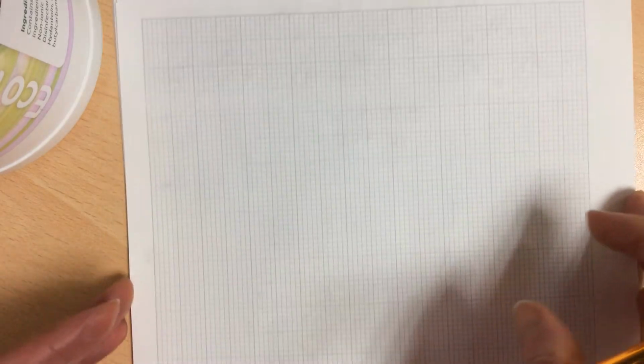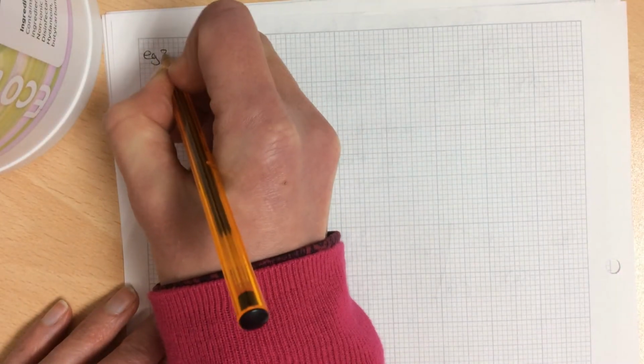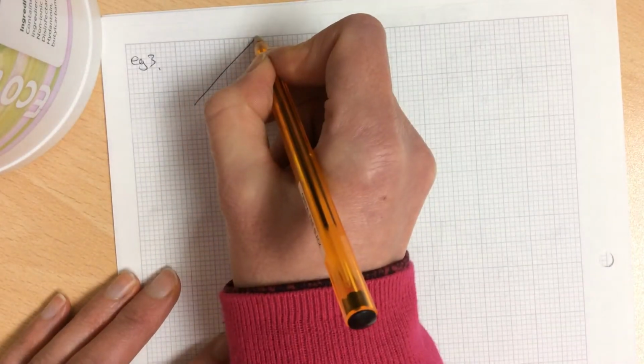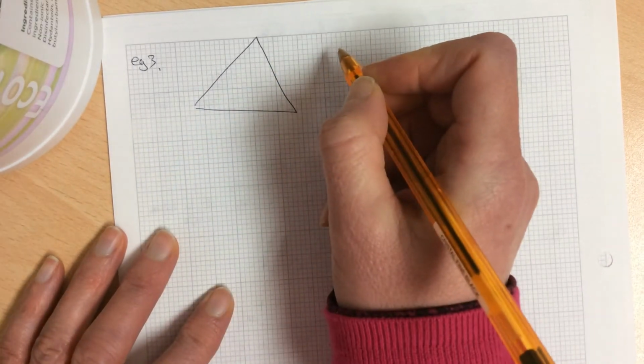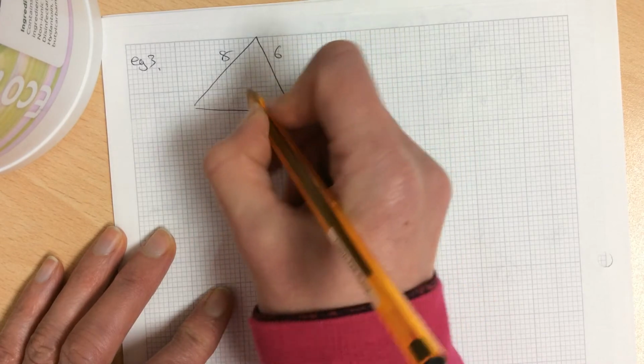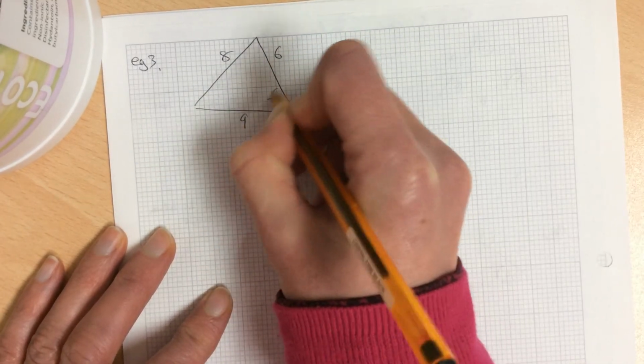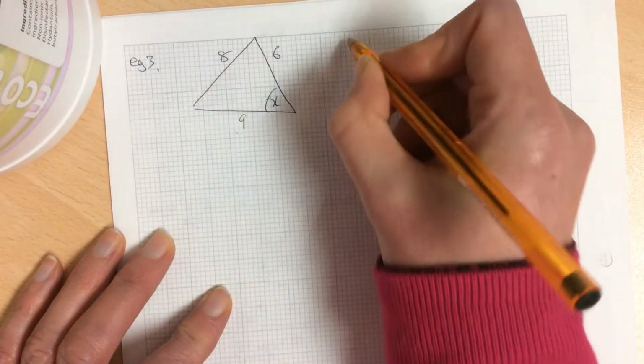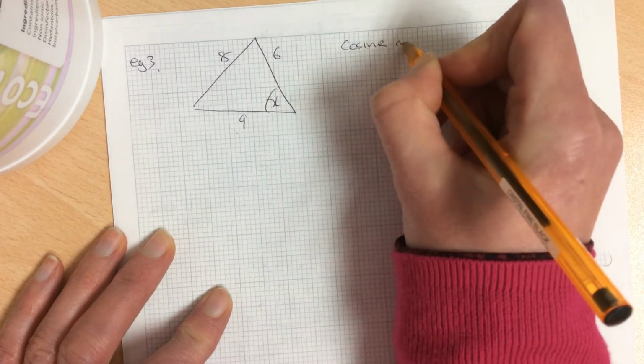Okay, we'll now try another couple using the cosine rule. So example 3. We'll have this wee shape, and we'll go for 8, 6 and 9, and we'll look for this angle. So straight away, 3 sides, you're going to use the cosine rule.